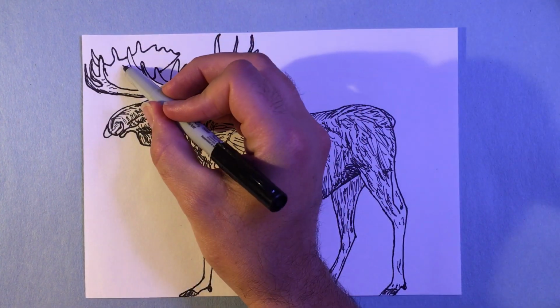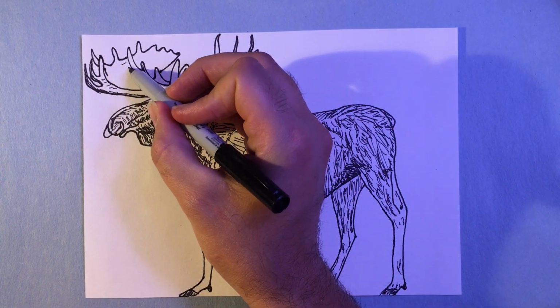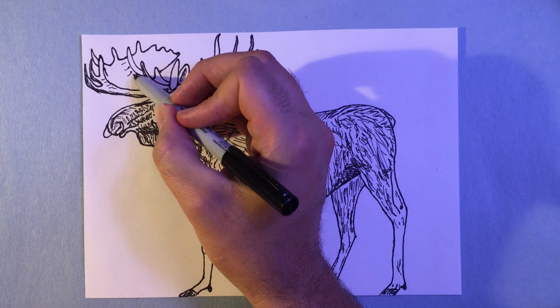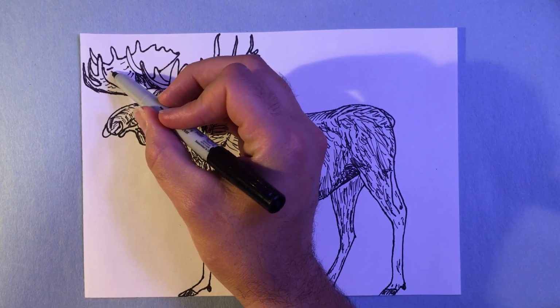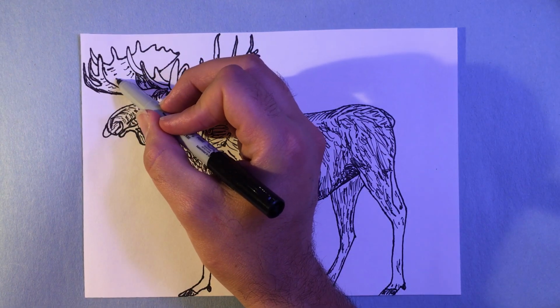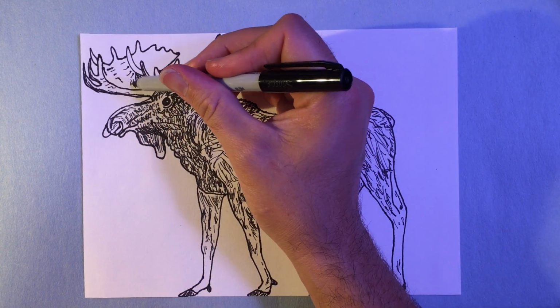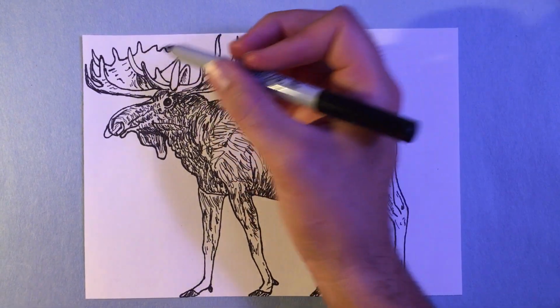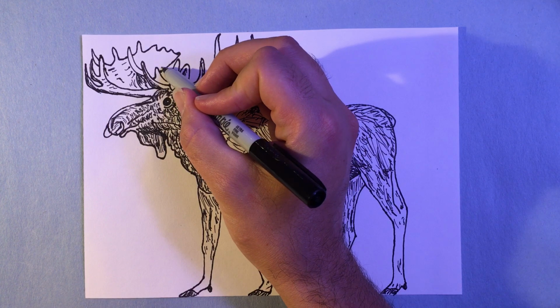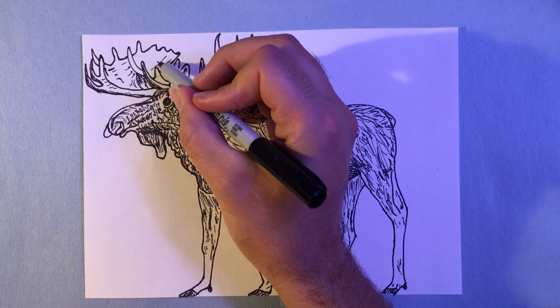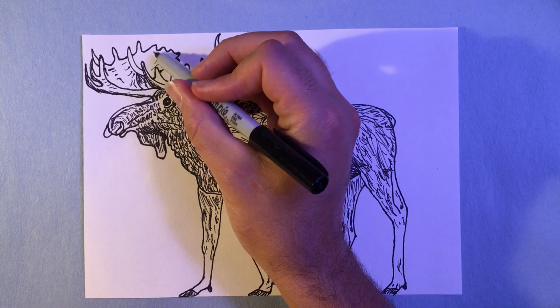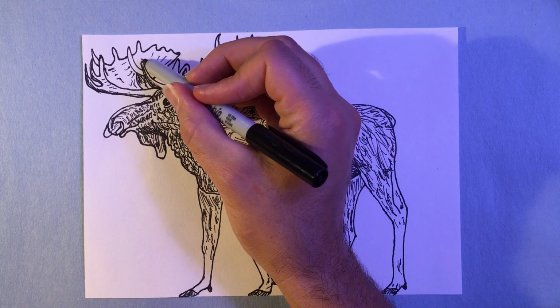Okay, we're gonna put some texture in this region up here, lightly, because this is really in the light up here. This is all kind of just happening in the light. So I don't want too many lines up here. I want it to appear very much highlighted by the light.